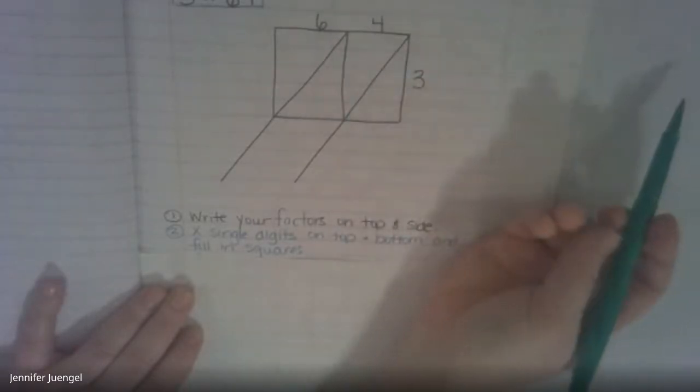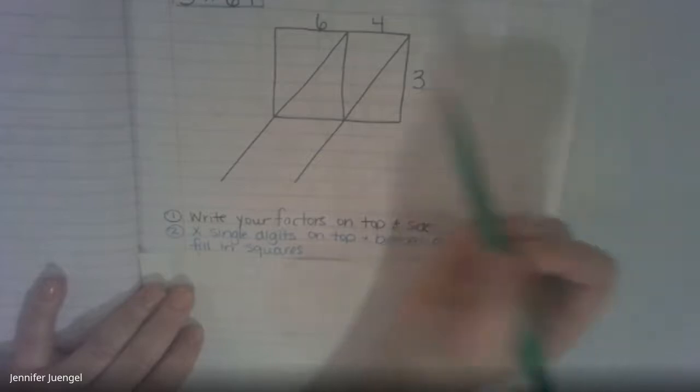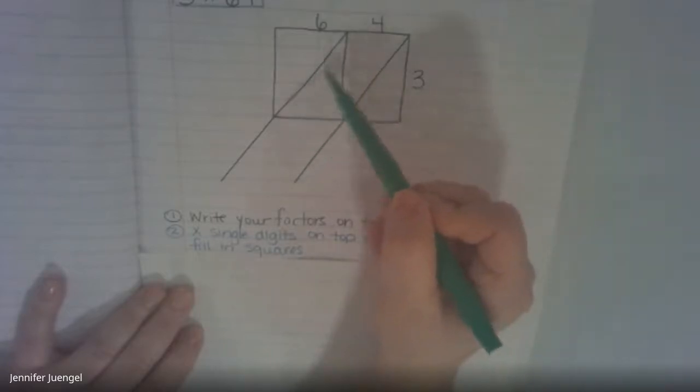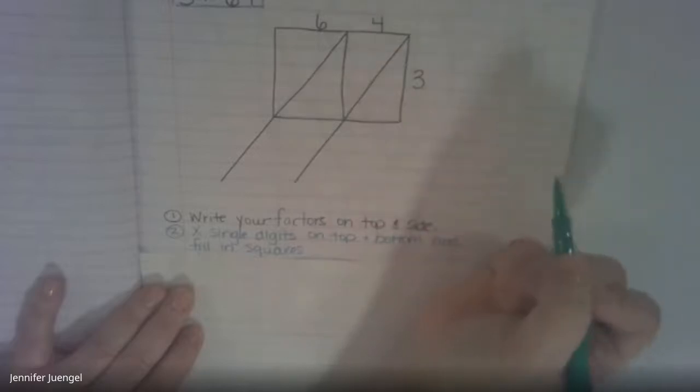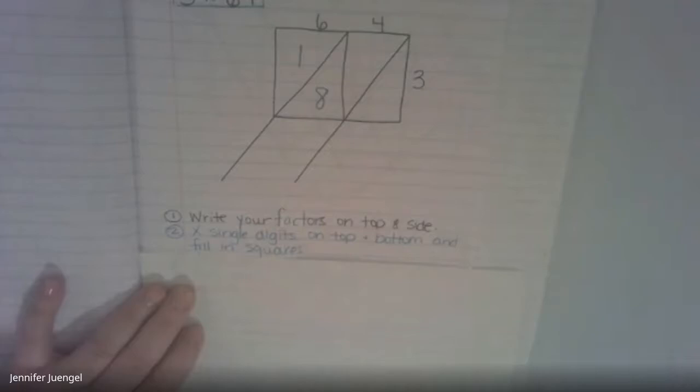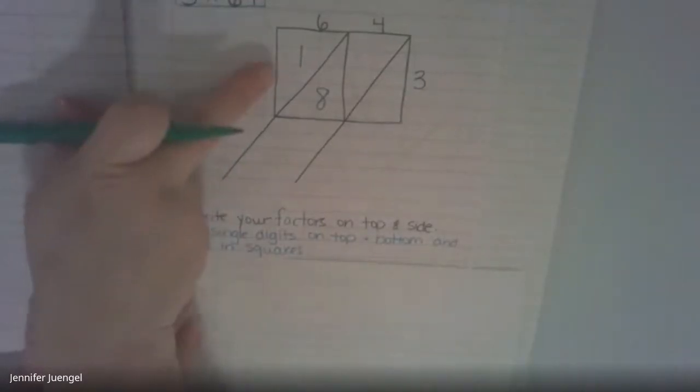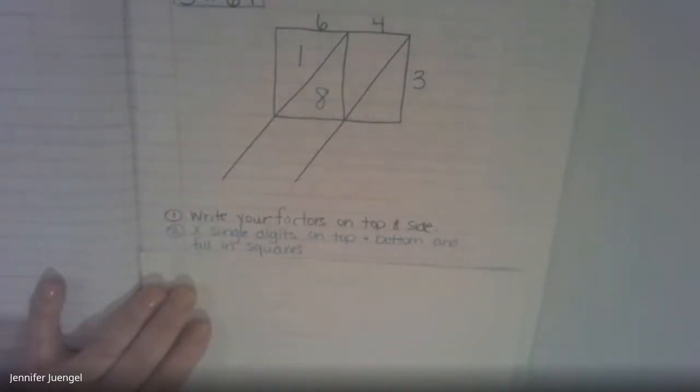And when we know what our product is, 18, you can see that we've broken that rectangle into 2 spots. That's for place value. So I'm going to write 18 like this. I'm going to break that number into its place value parts. The tens place goes in the first diagonal, and the ones place goes in the second diagonal.